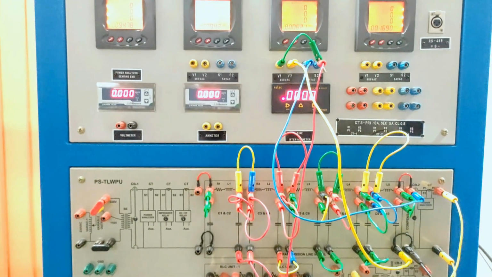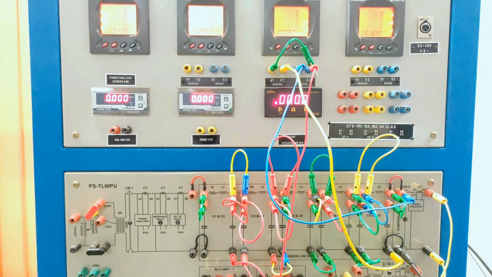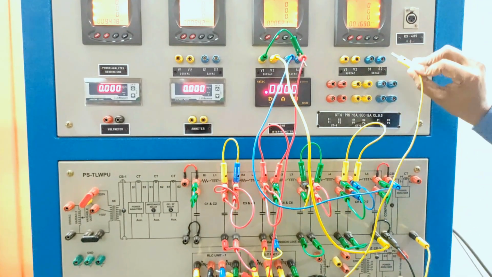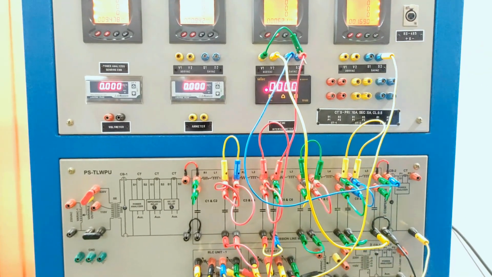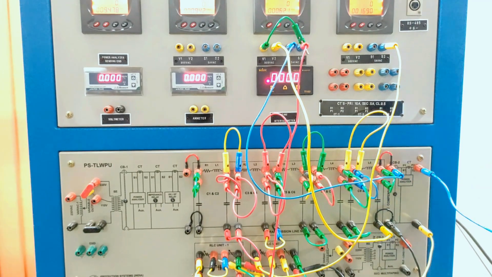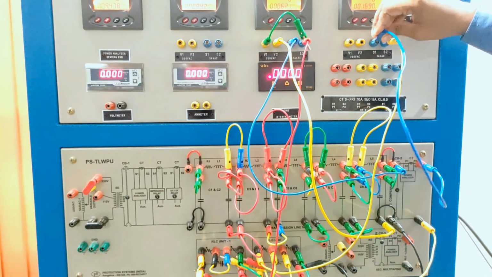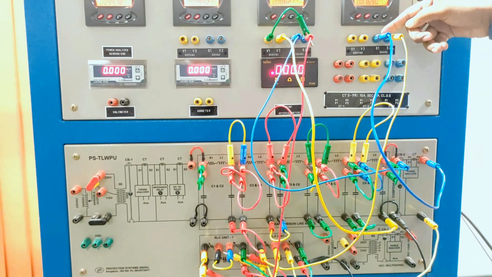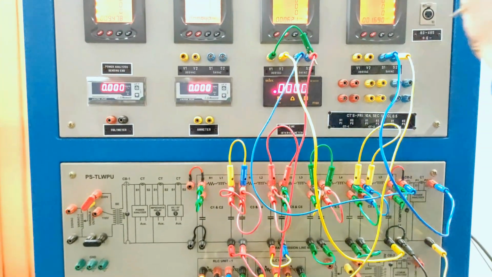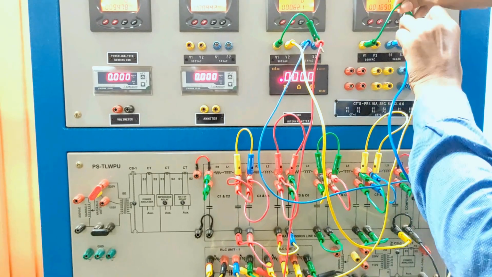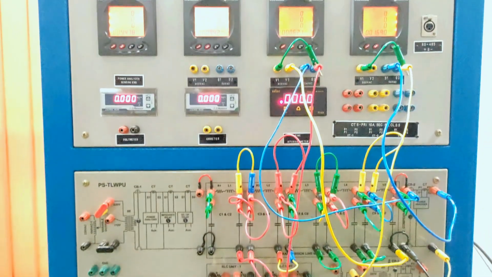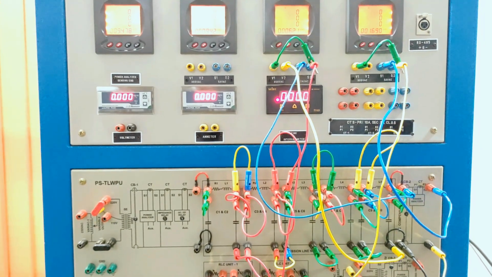Now we will do the connection for the load. So similarly, this positive will go from this S2, and this phase will go to S1. So phase is going to S1 and S2 is going to the load, and this phase voltage will be connected at the output of the power analyzer.